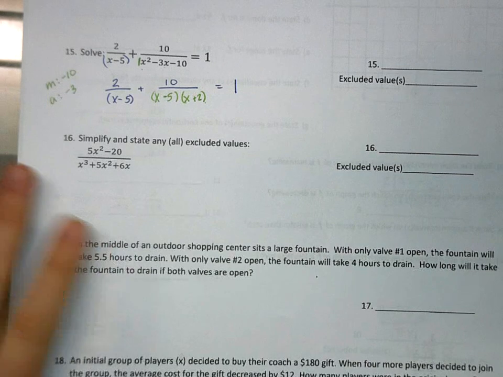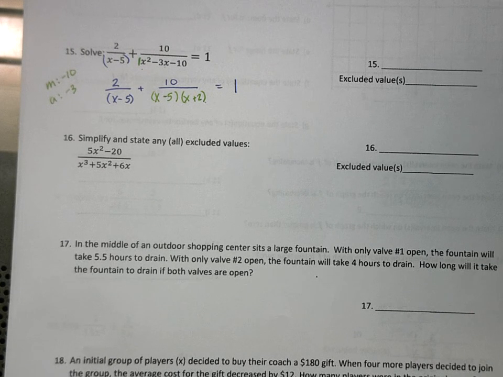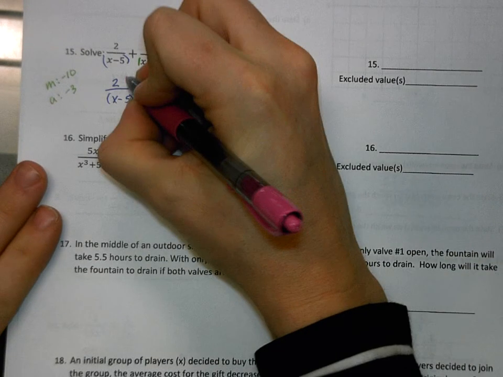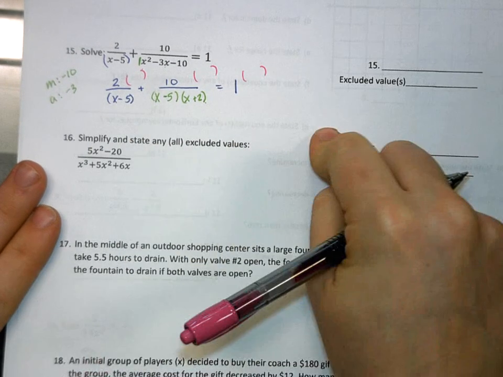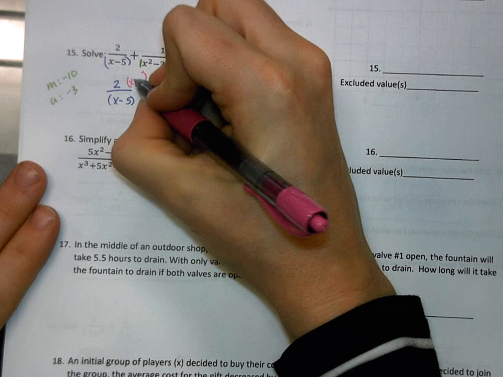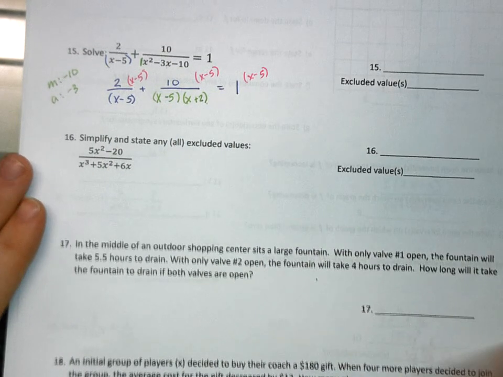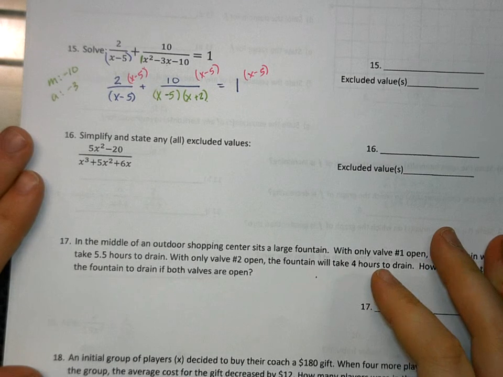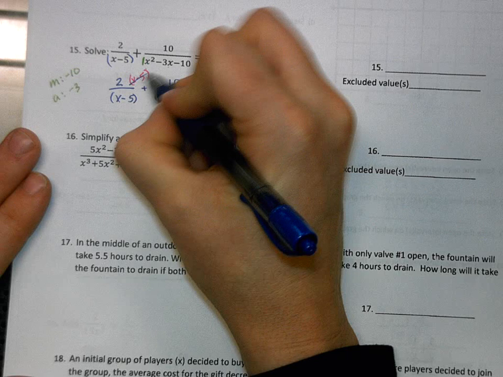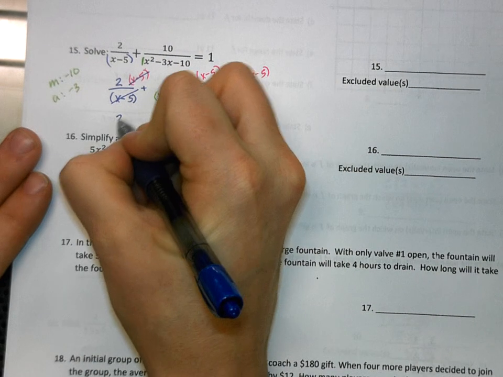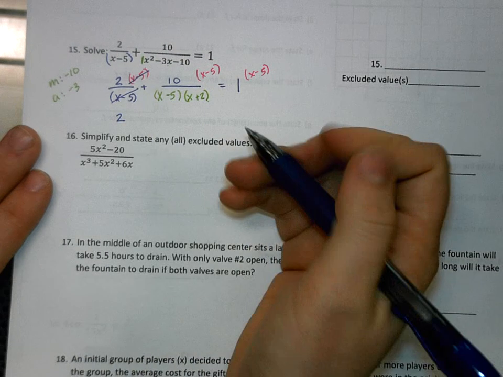Now, how do I start clearing the fractions? Multiply every single term by the factors in my denominator, starting with x minus 5. It doesn't matter which one you start with. We're just starting with the one that I saw first, which was on the left. All right, so x minus 5 over x minus 5 reduces to 1. So I'm left with 1 times 2 is 2. Or I'm just left with a 2.